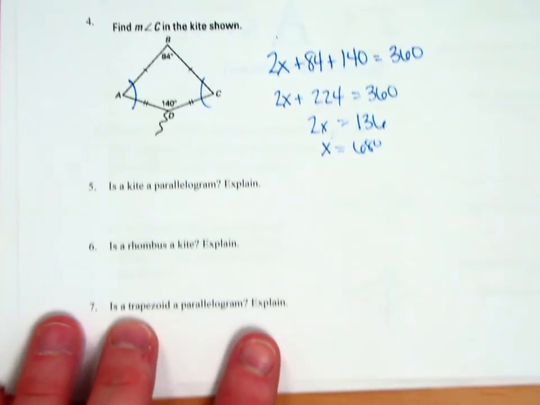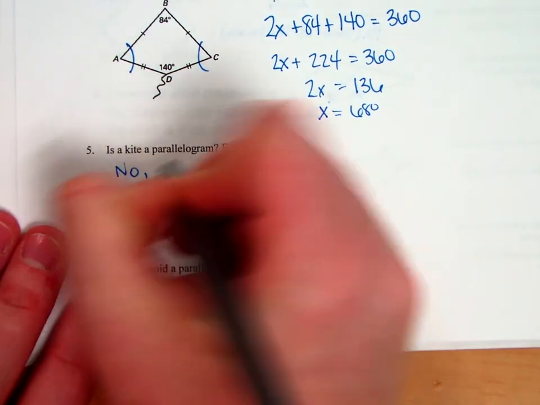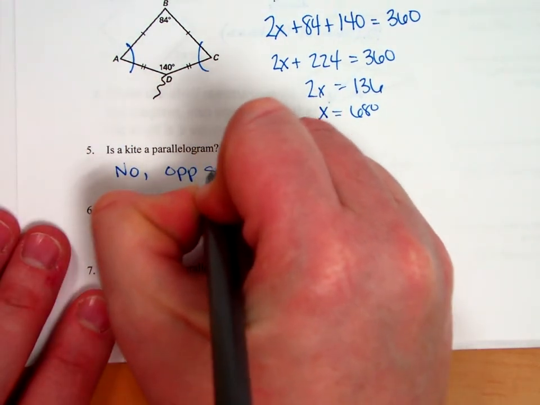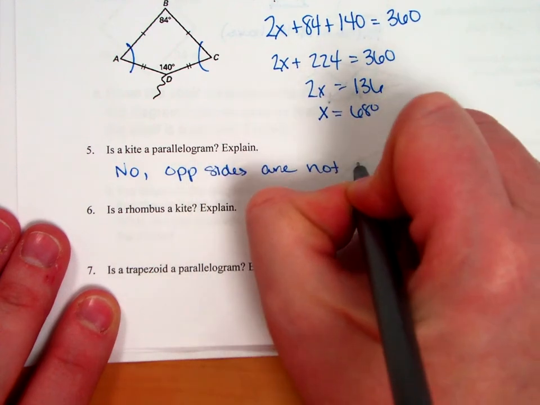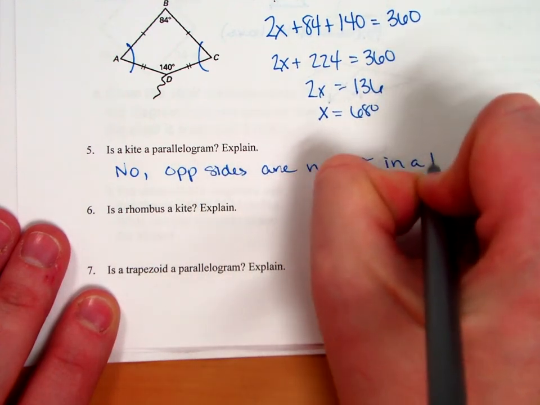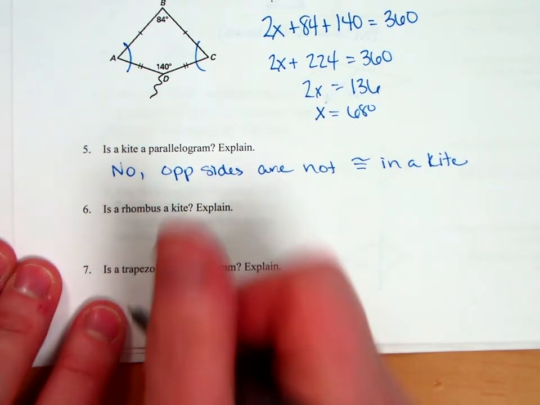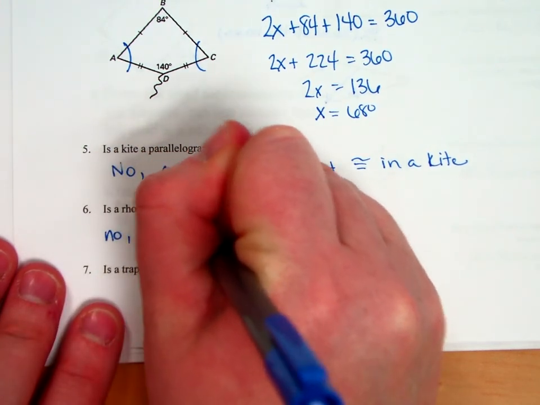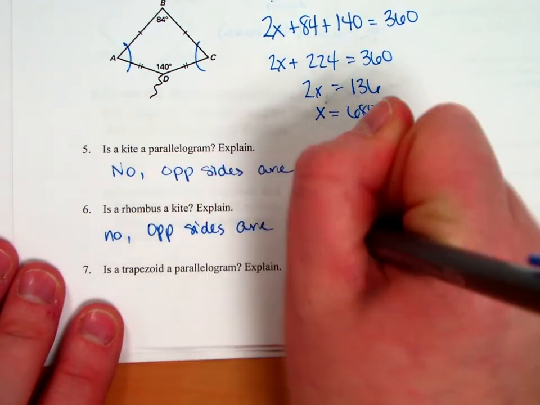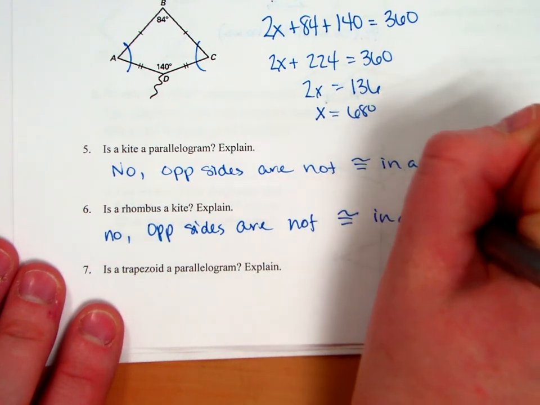Now, explanations. Is a kite a parallelogram? The answer is no. Opposite sides are not congruent in a kite. Is a rhombus a kite? Explain. No. Opposite sides are not congruent in a kite.